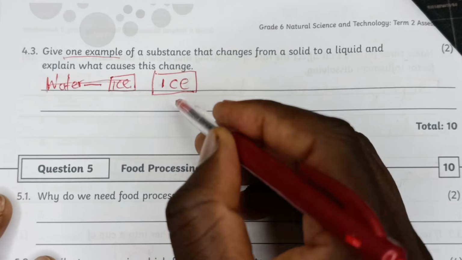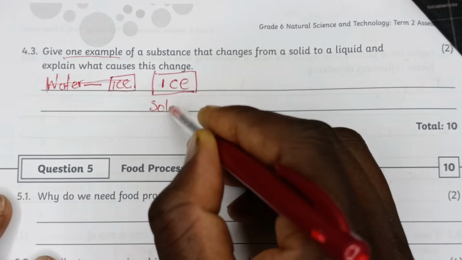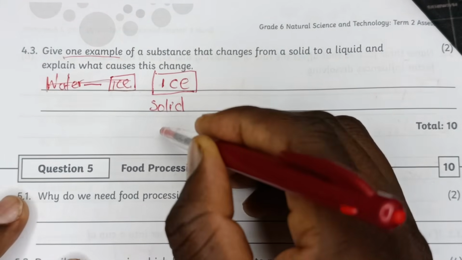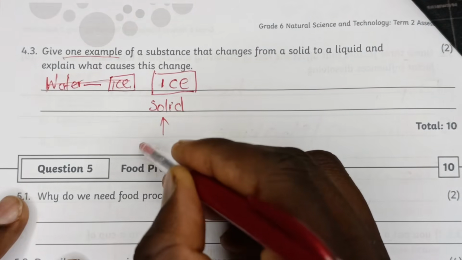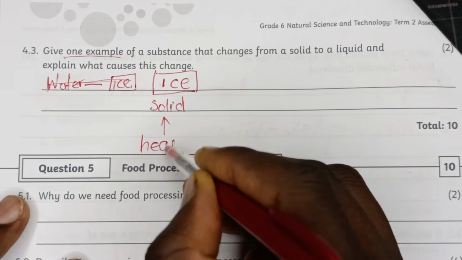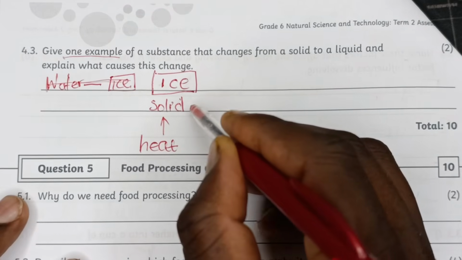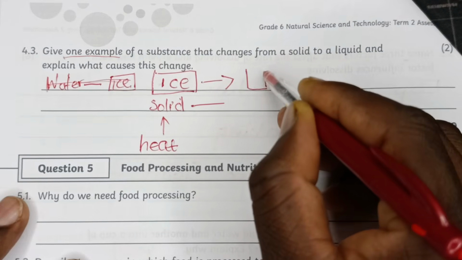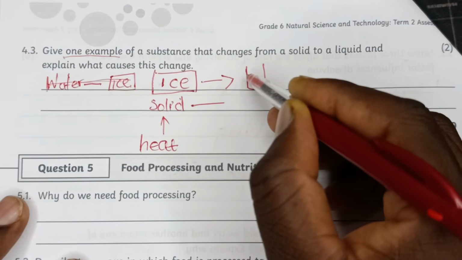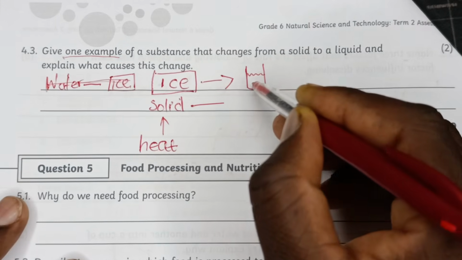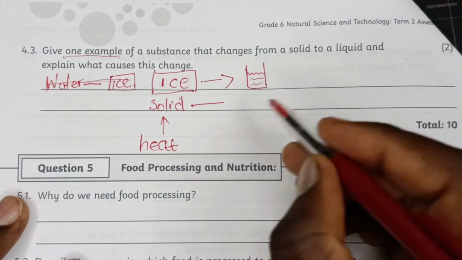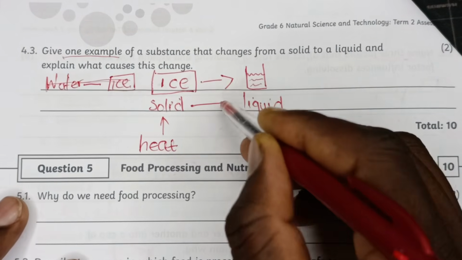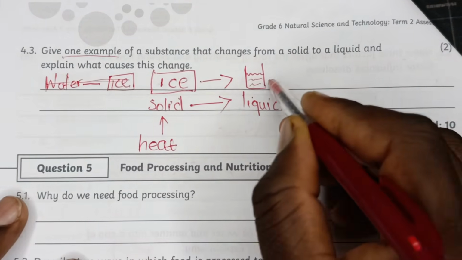Ice, we all know ice is solid. And then if you heat ice, it will melt. And when it melts, it turns to water, which is liquid. See, this is liquid in a cup. The water that we can drink is liquid.